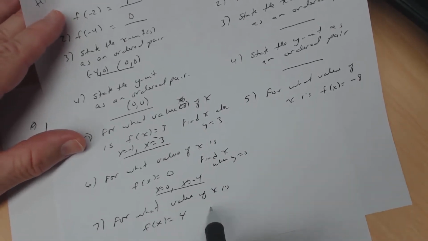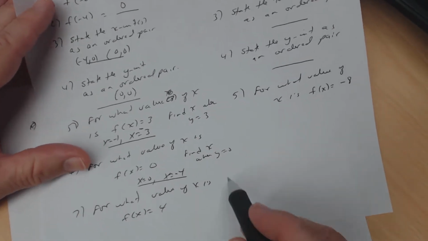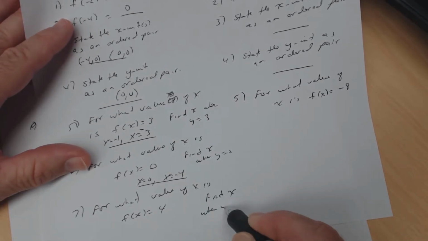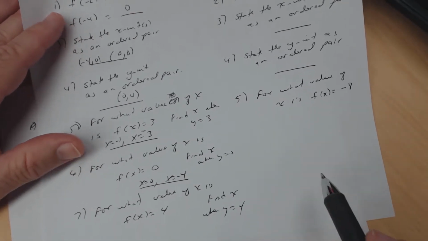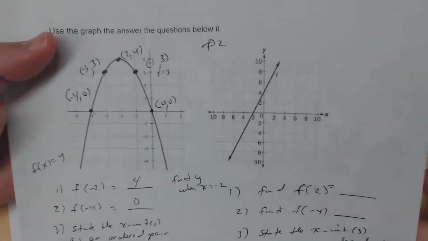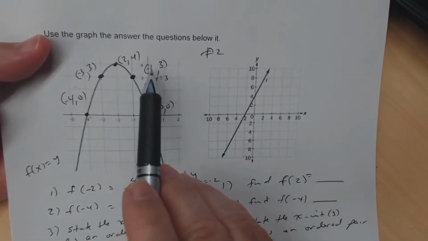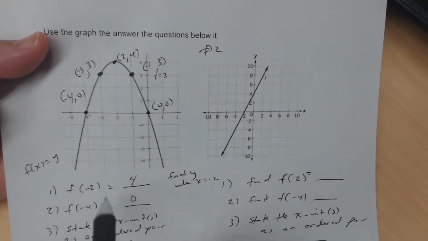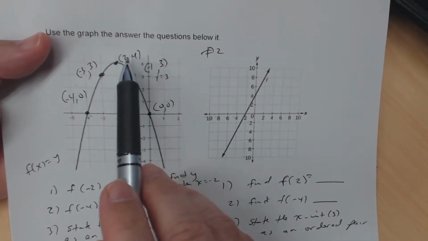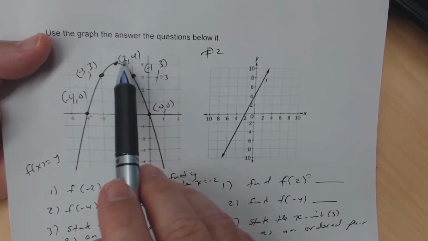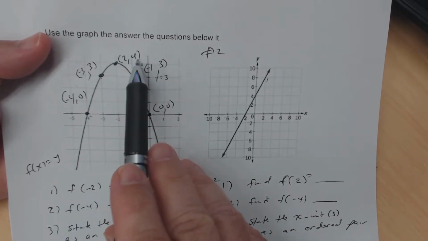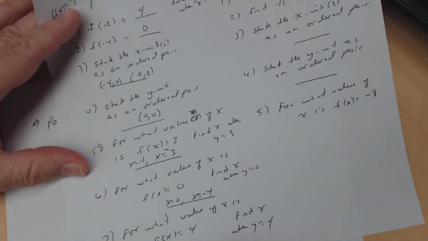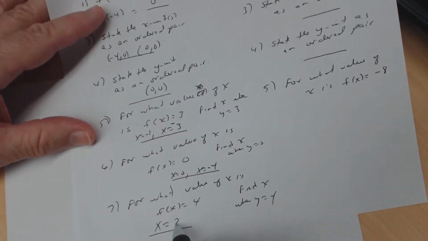And then here, for what values of x is f of x equal to 4? So again, same thing. Find x when y equals 4. Well, when y equals 4, that's right here. I already determined that from a previous problem. So when y is 4, what's that x value? Well, the x value is 2. When y is 4, the x value is 2. So the answer is going to be x equals 2.